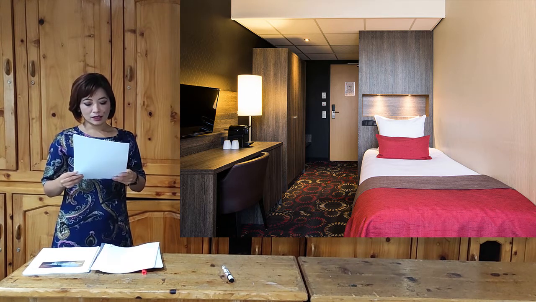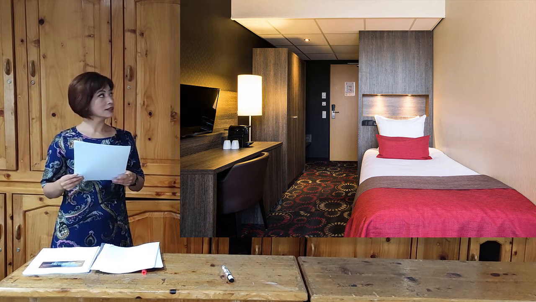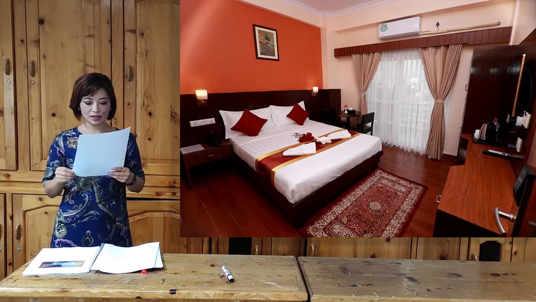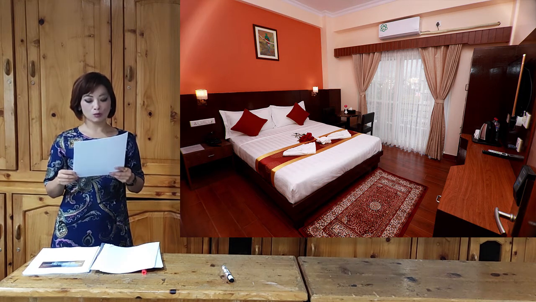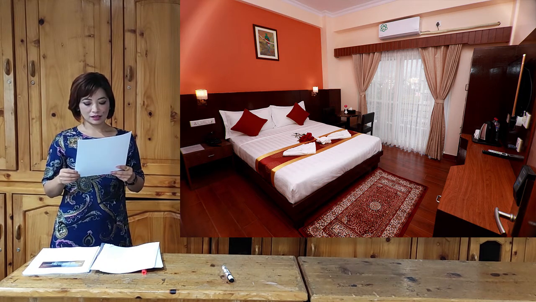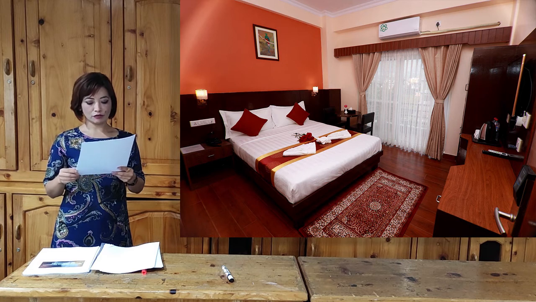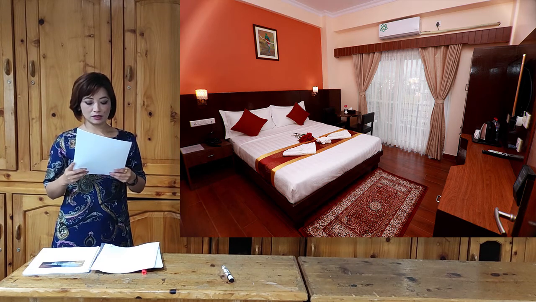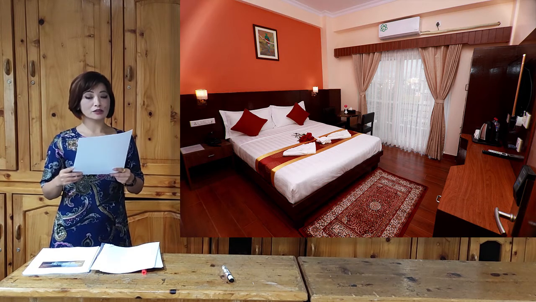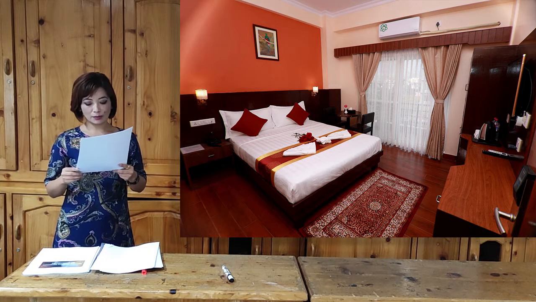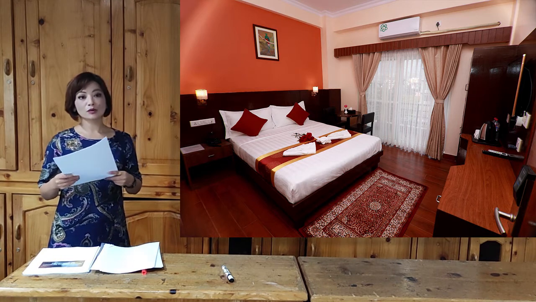And the next one is the double room. A room assigned to two people may have one or more beds. So the size for such rooms, the area that covers for the double rooms, is generally between 40 square meter to 45 square meter.